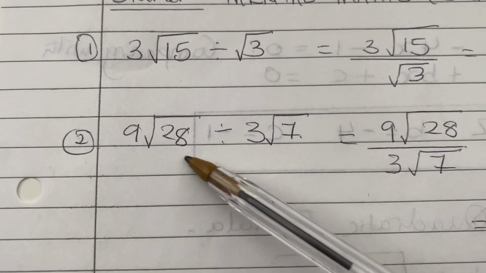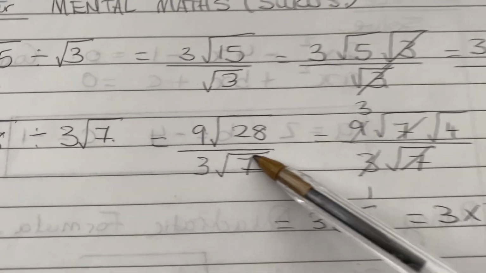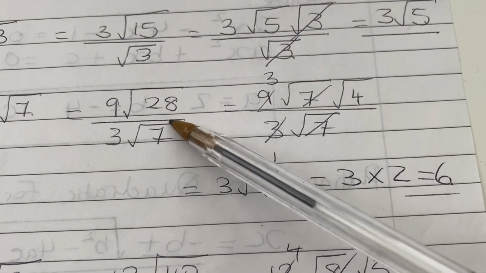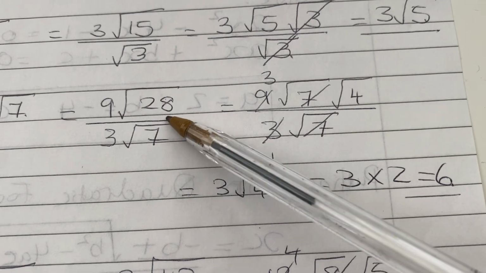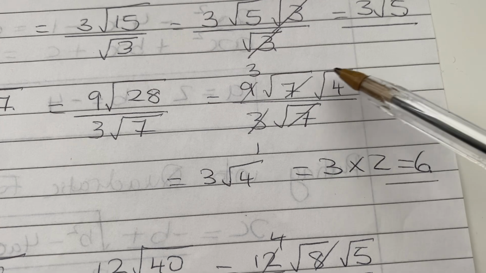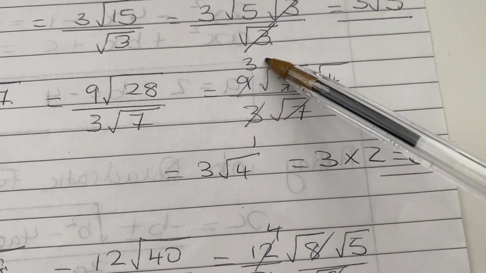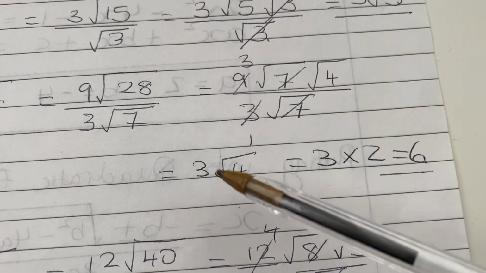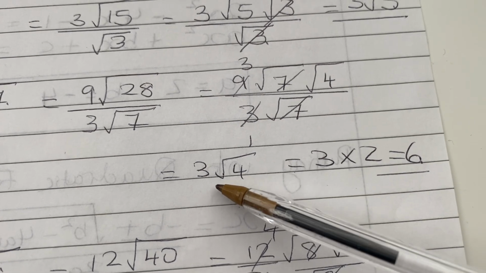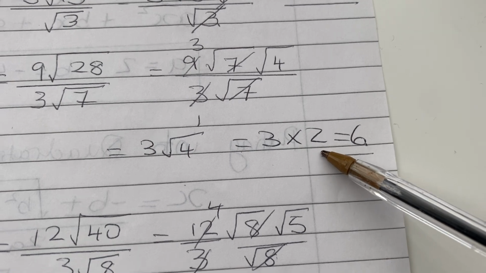Number 2, 9 root 28 divided by 3 root 7. Because of the root 7, I'm going to break root 28 down to root 7 and root 4. The root 7 will cancel out, and 3 will cancel out 9 to give you 3. Root 4 becomes 2. So 3 times root 4, I'll have 3 times 2, which is 6.